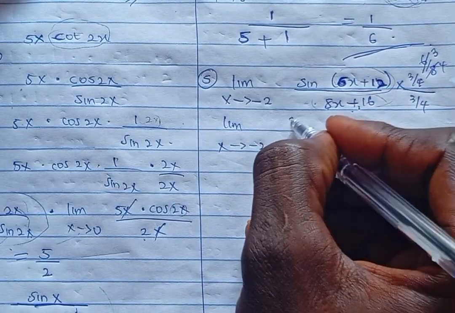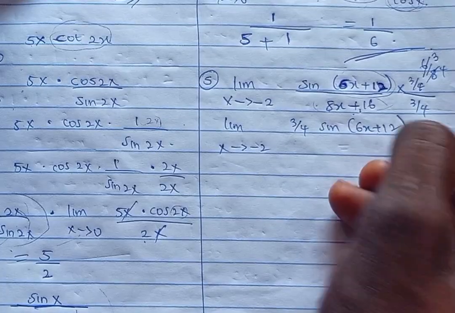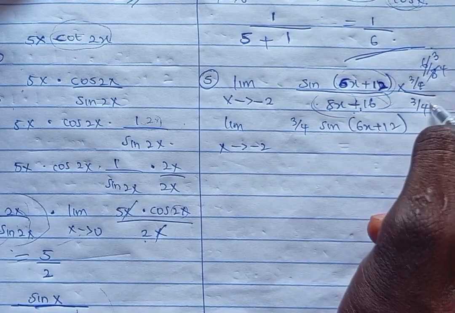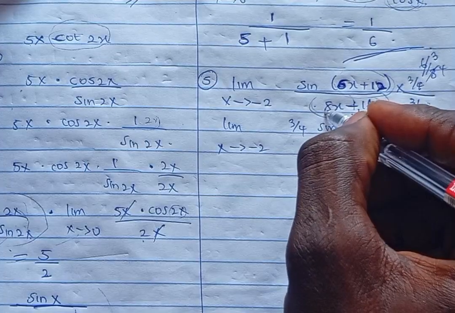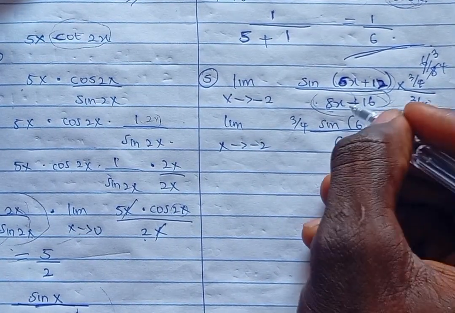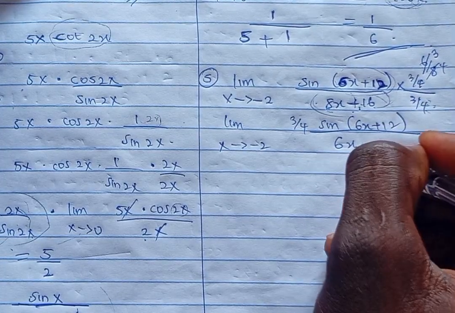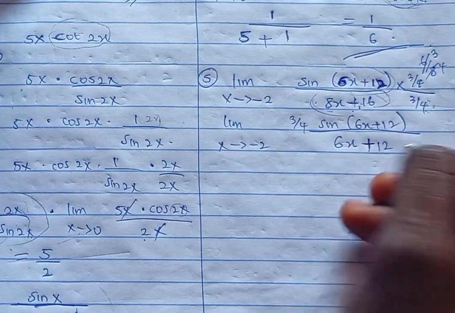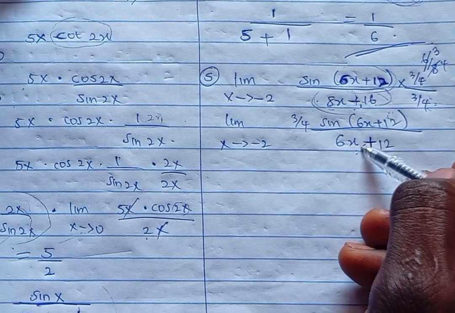Now we have the limit as x tends to minus 2 of 3 over 4 sine 6x plus 12. Now try to open this one, because if you say 3 over 4 multiplied by this one, you will get 3 multiplied by 8 is what? 24 divided by 4. That's what? 6x, right? Plus 3 over 4 multiplied by 16, that's 48 over 4, which is what? 12. So you now have what? The same. Do you get what I'm saying?